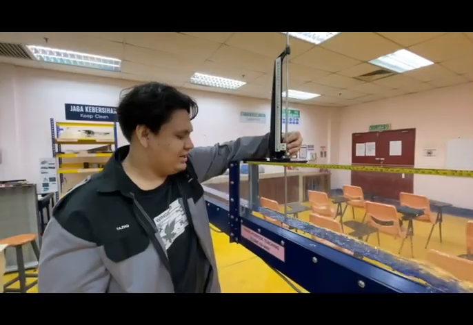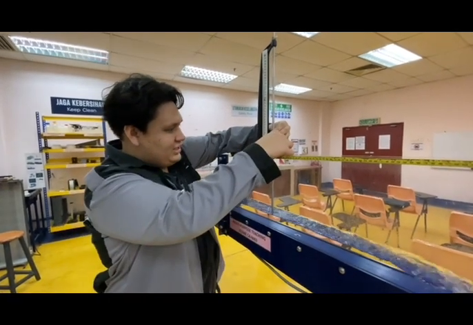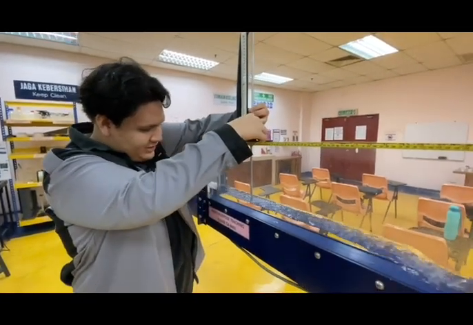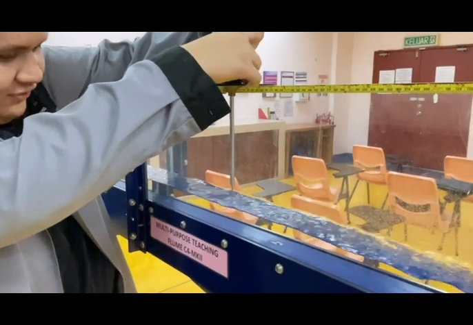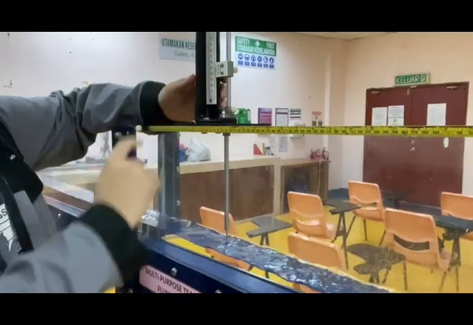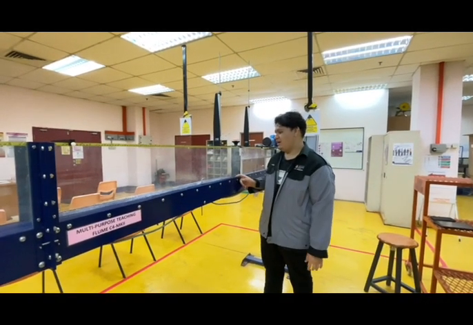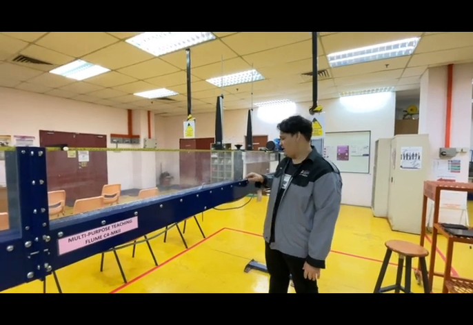Next, we measure the height of downstream right after the hydraulic jump using this point gauge. We place the point gauge right after the water surface, and then we take the measure and record. Next, we repeat the procedure by taking the different discharge and also different height of sluice gate.